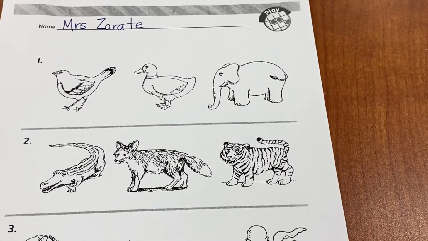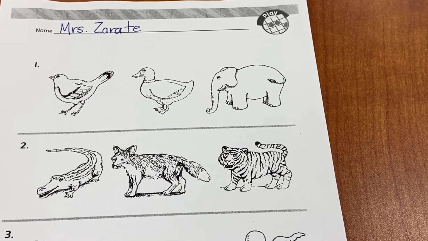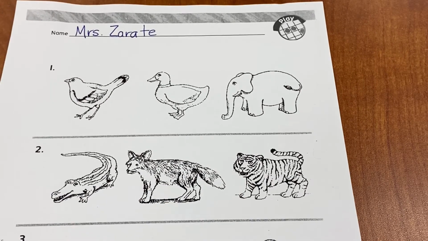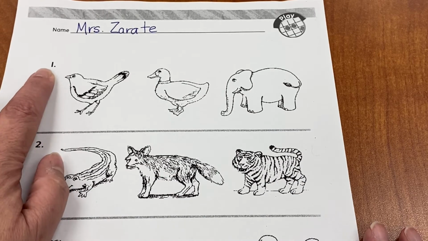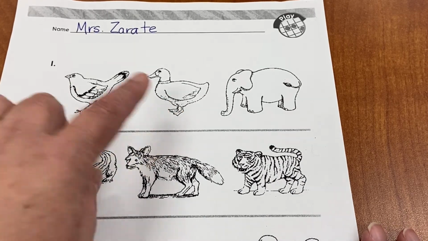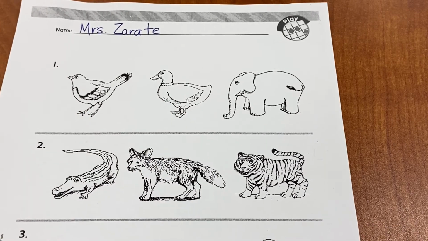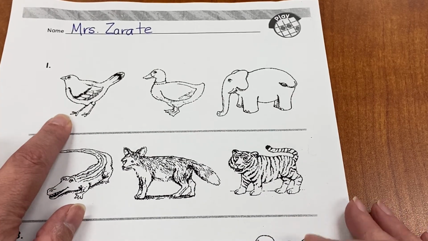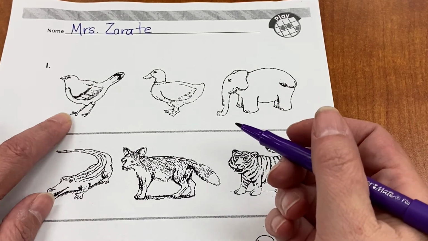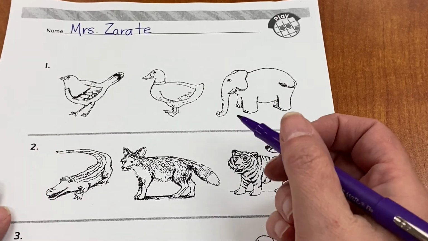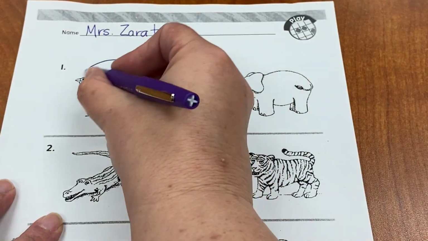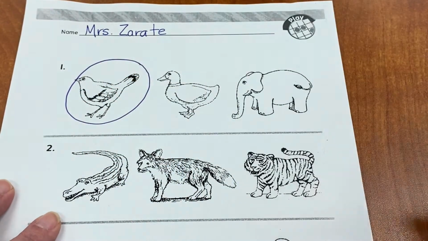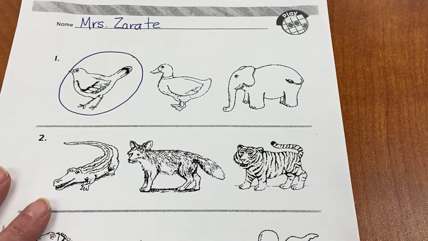And remember, this week we're talking about animal parts. So on our first row, where the number 1 is, we're looking for animals that have wings. So let's point at our first animal. We have a bird. Does a bird have wings? Yes, it does. So I'll go ahead and circle the bird. They have wings so they can fly.